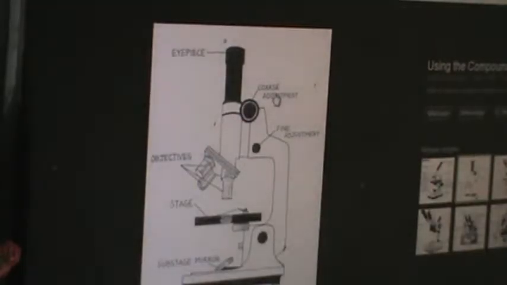Alrighty. That was convenient. So we did the ocular lens, the eyepiece. Well, ocular is plus 1, lens is plus 2. That's interesting.